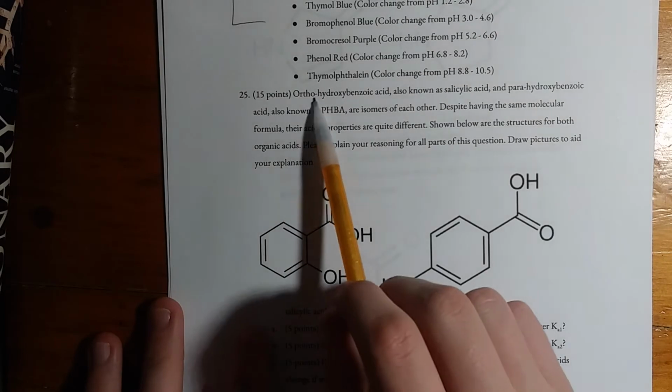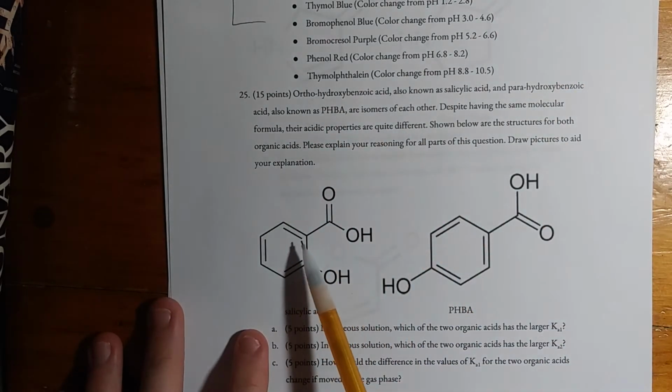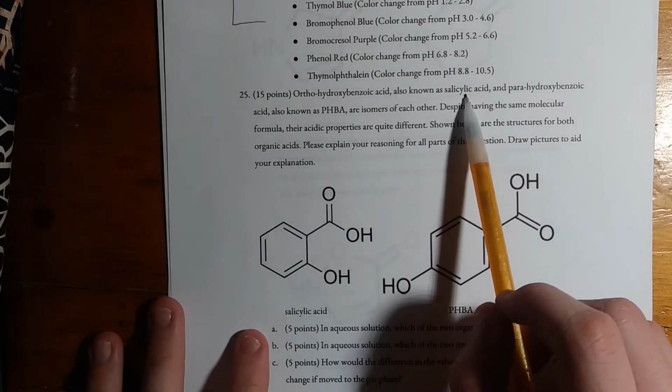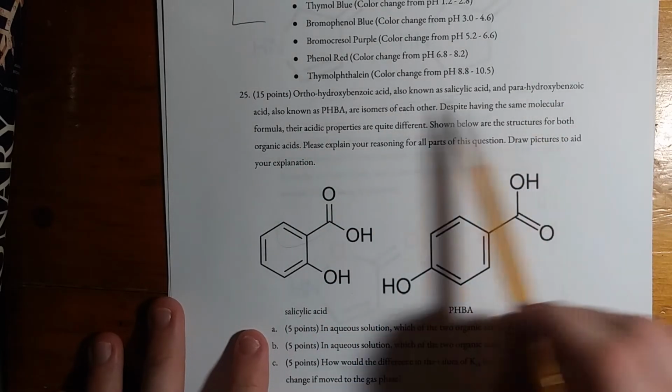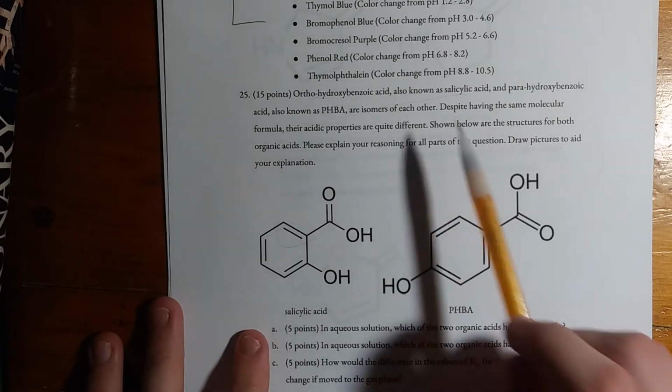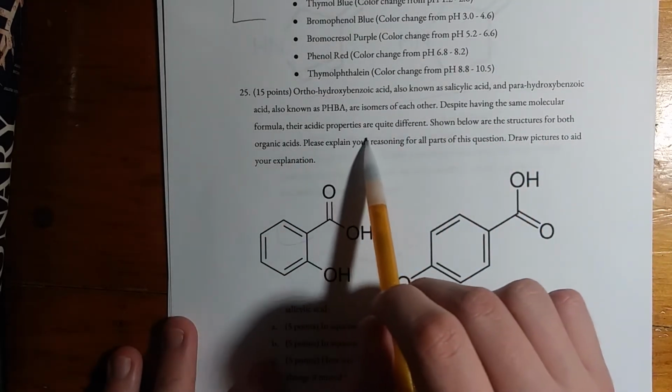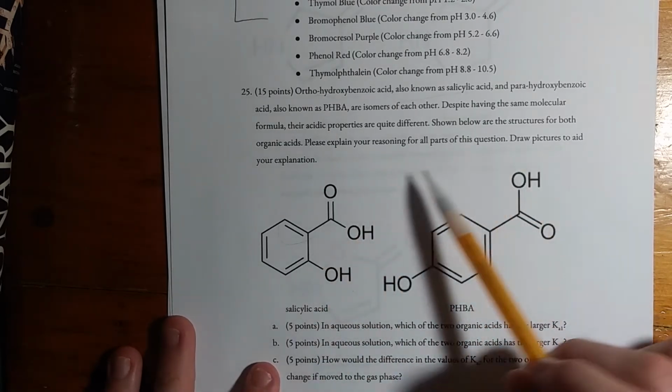So orthohydroxybenzene, okay, whatever that says. This is the ortho one. So salicylic acid, that's this, and this one, PHBA, is this. They are isomers of each other, so they have the same structural formula, the same molecular formula, but they have different acidic properties. Shown below are the structures.